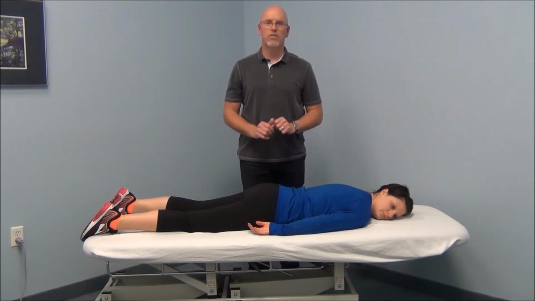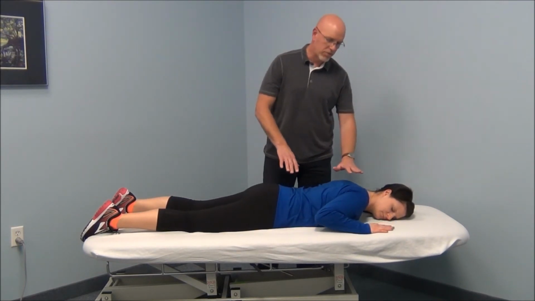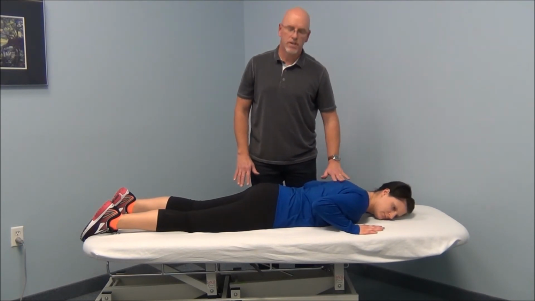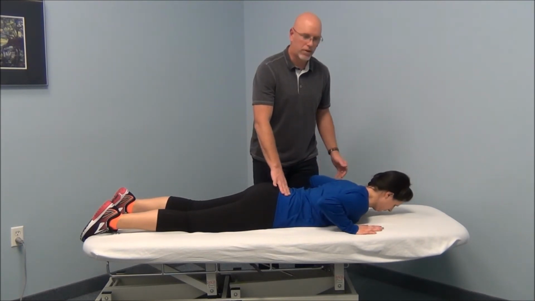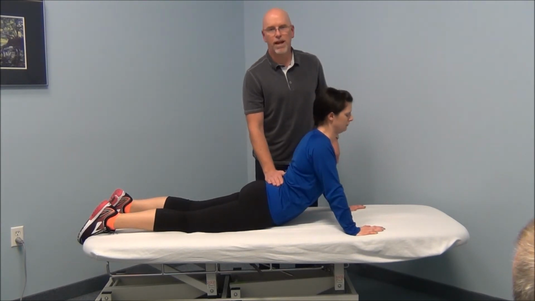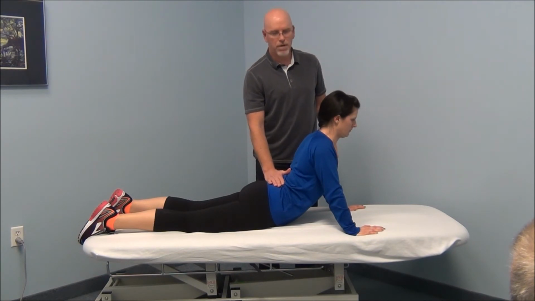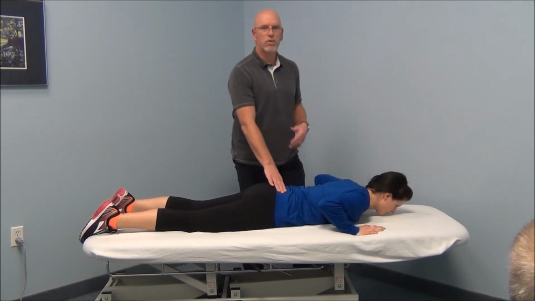Then we're going to go into what we call repeated extensions or a push-up position. So the arms are going to be at shoulder level, and she's going to keep her hips and back relaxed. And then she's going to press up with her arms, allowing her back to sag to really create a nice curve in her back. All right, and then back on down. So it's a repeated movement.